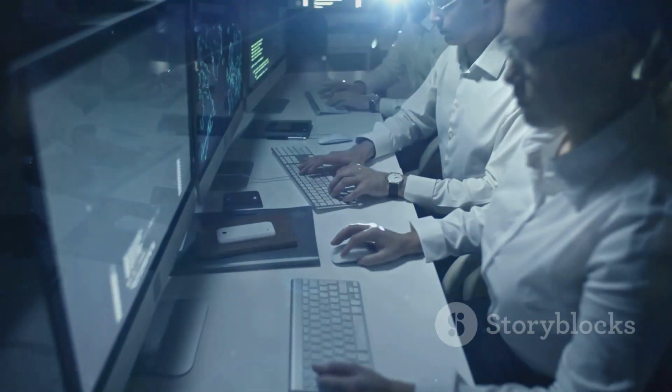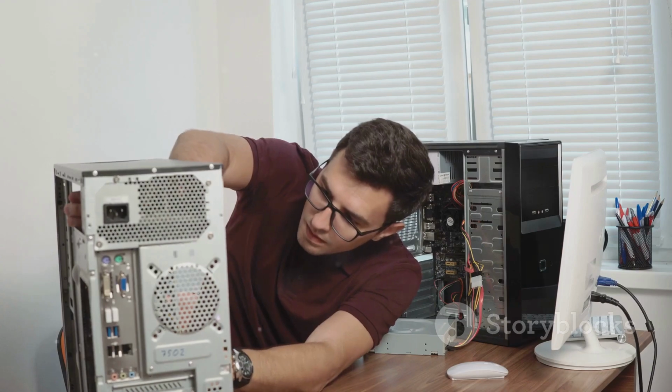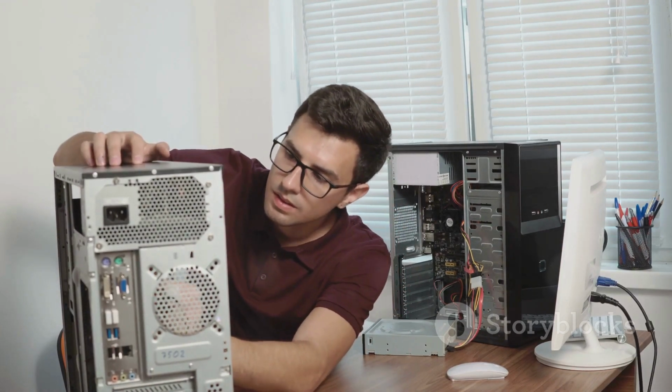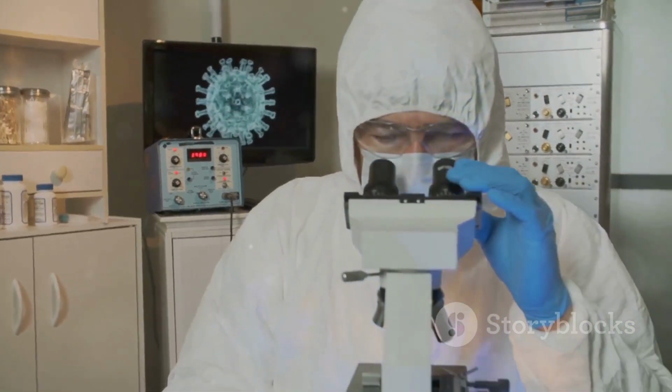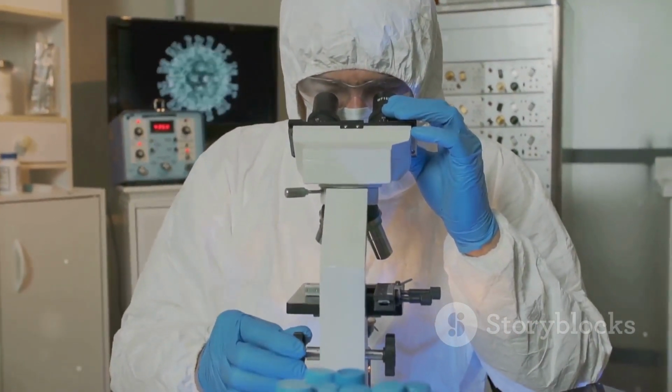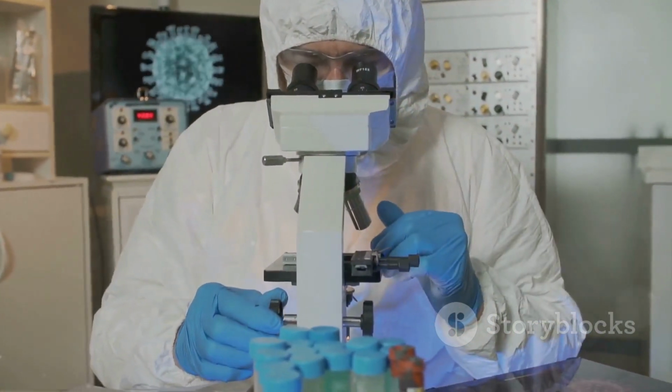Advanced technical questions. Question 33. How do you handle malware infections on a user's computer? A. Isolate the computer from the network, run antivirus and anti-malware scans, remove infected files and restore the system from a backup if necessary. Question 34.